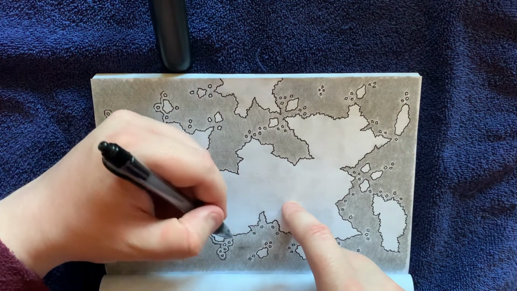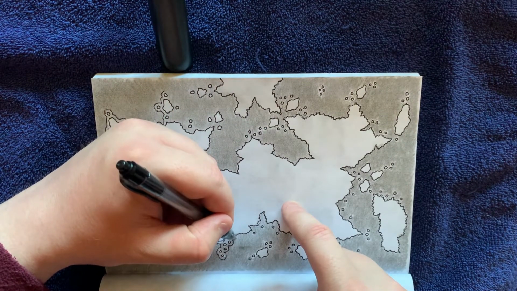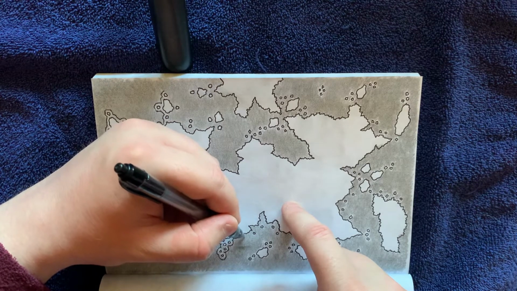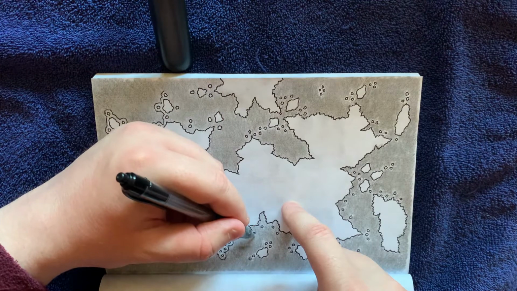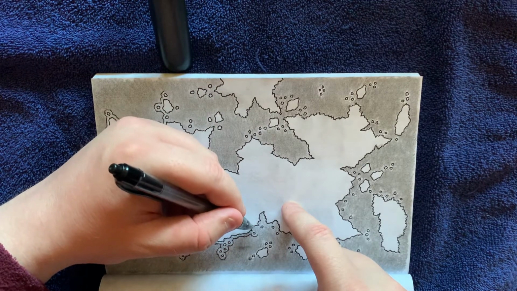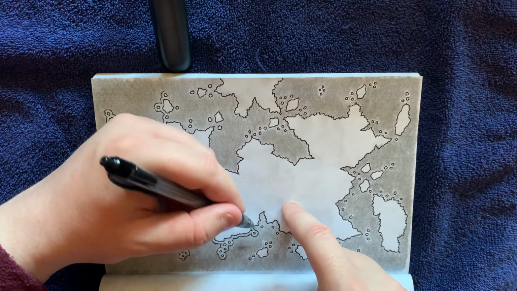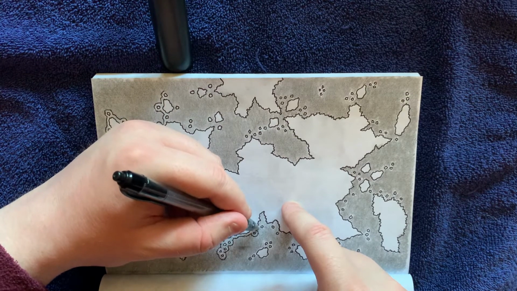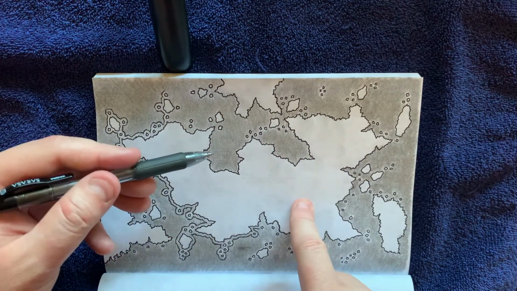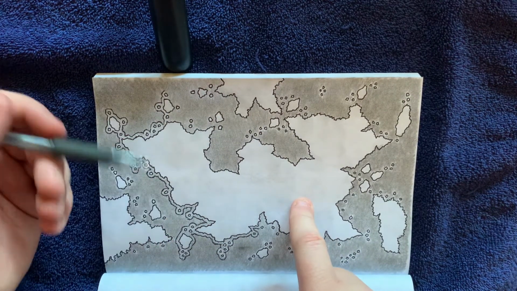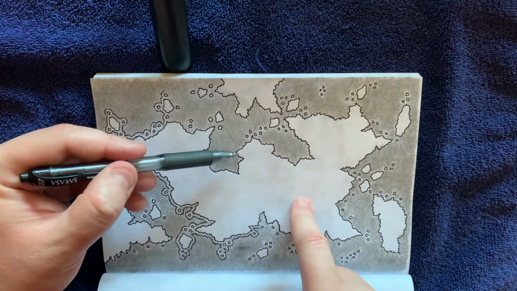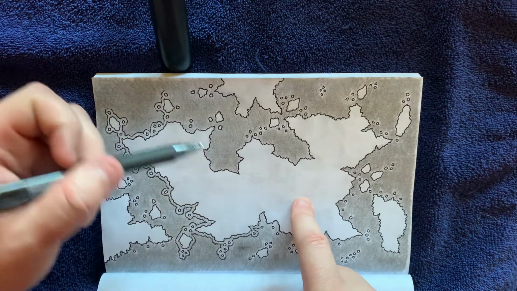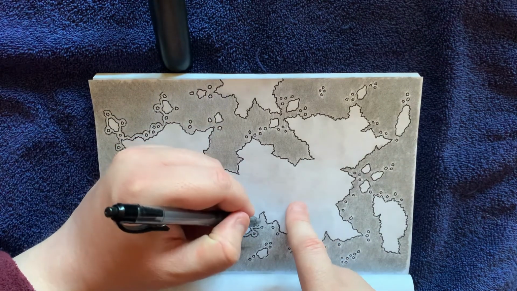Case in point, once I get done with the outline of this map and I start doing the pen, I'm pretty much locked. At this point, if I wanted to add another island, I still could, but because I've got the black line here, if I wanted to add another peninsula on here, it wouldn't really work.